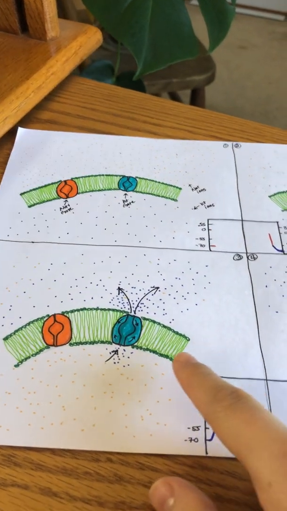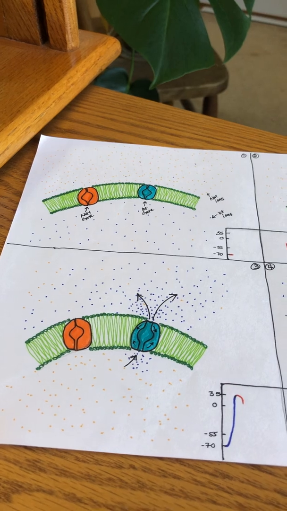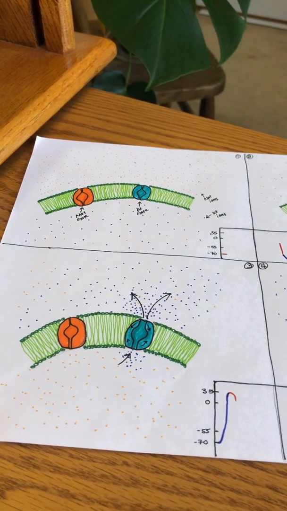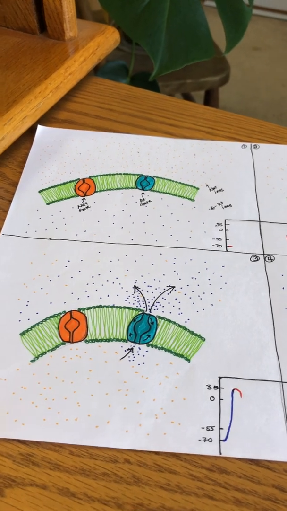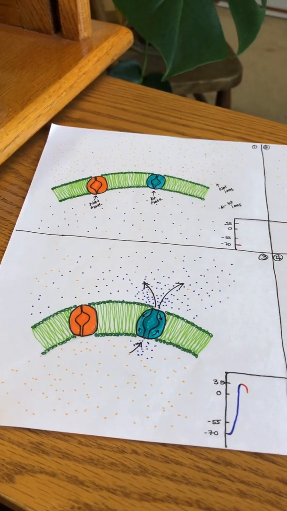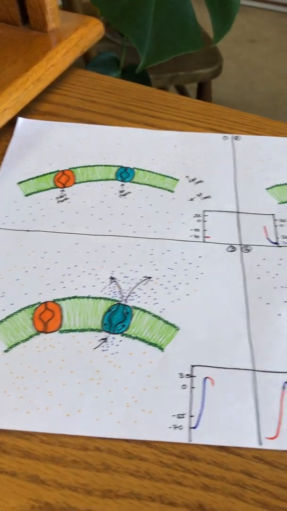And the potassium gates then open. The potassium ions in the ICF diffuse out and into the ECF. In this process, the membrane potential rapidly repolarizes, which means the voltage goes back to negative.